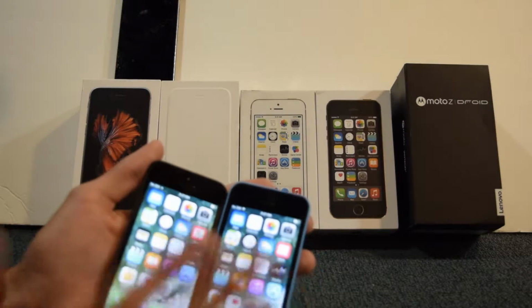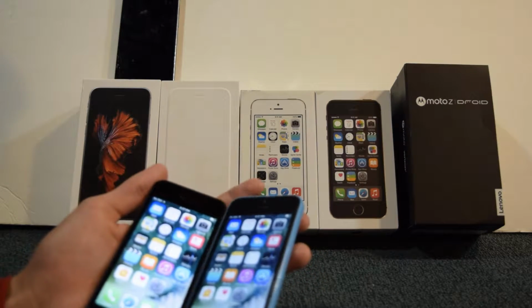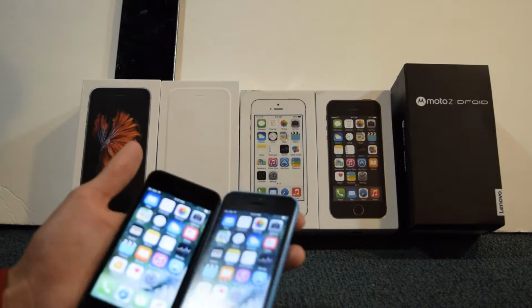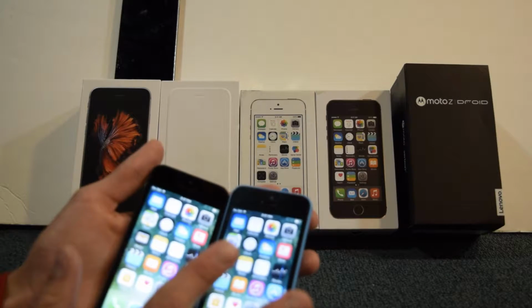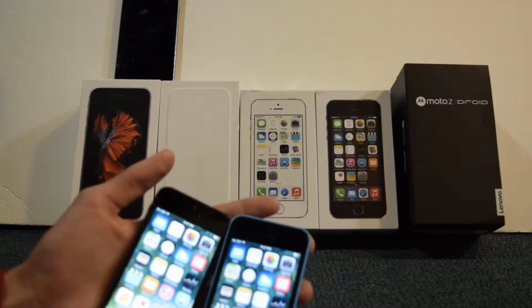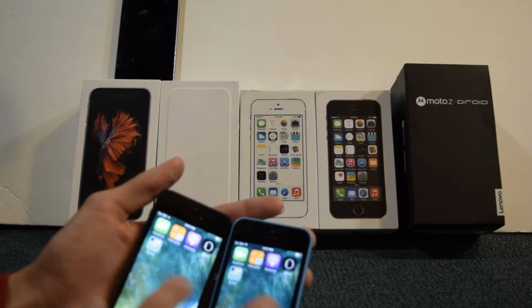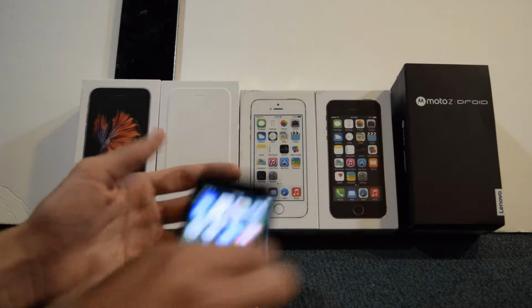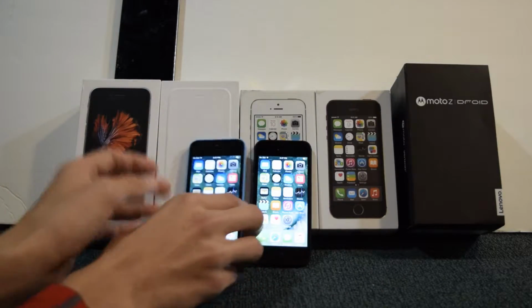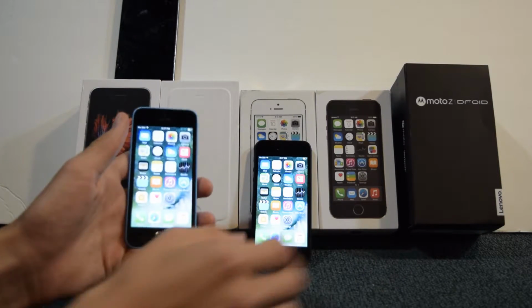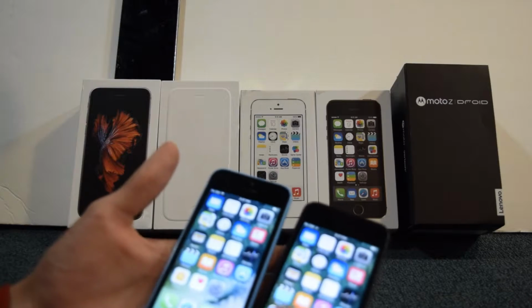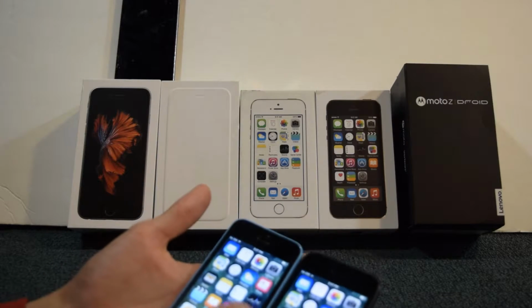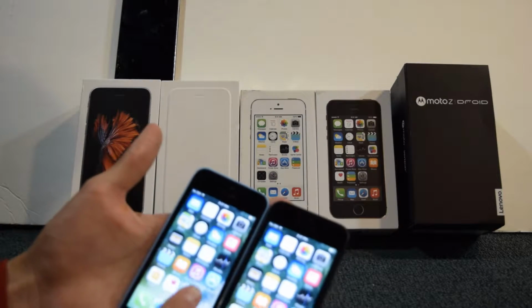Given that they're pretty comparable on most specs, I think they're the same processor and the same amount of RAM on most things. Both of them don't have SIM cards or anything, and there's none of my data. They're both just reset, so it's pretty pure. I haven't done anything to them. My iCloud's not even loaded. But I think we should do a speed test between the two to figure out which one is better on iOS 10. So let's do settings.